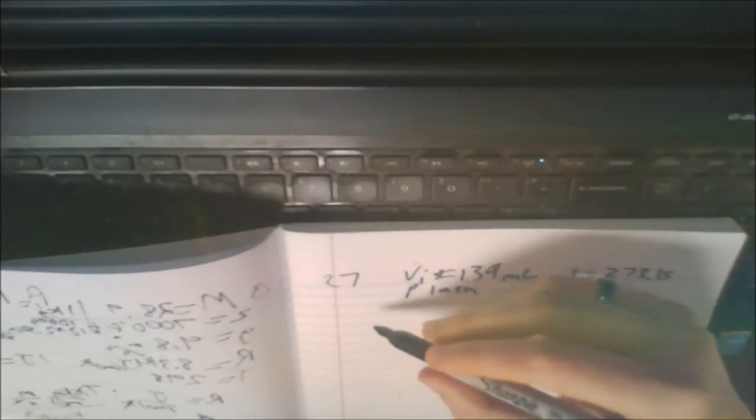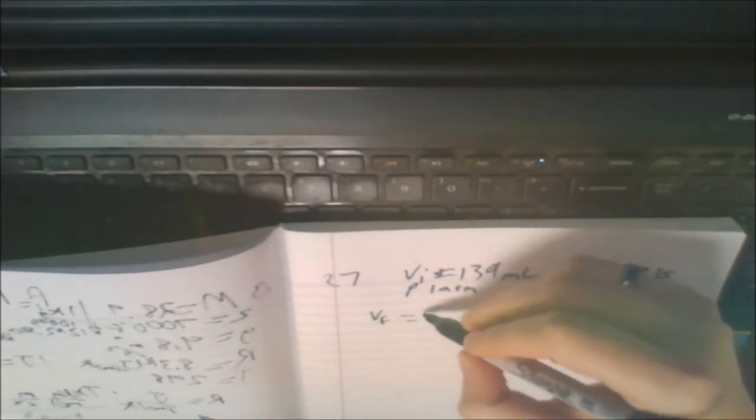We go to a final volume of 77.4. The temperatures don't change. The pressures don't change. So we're finding the moles initial, moles final, and using that to figure out how much hydrogen was removed.